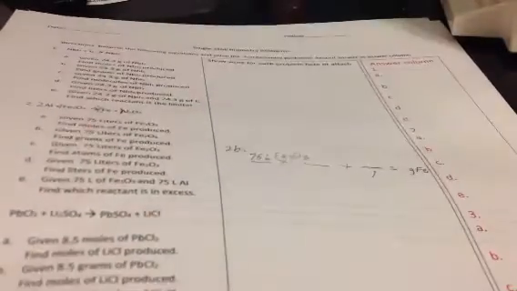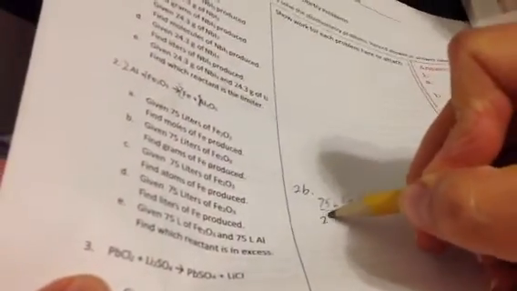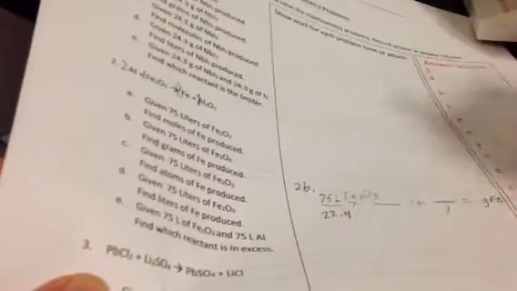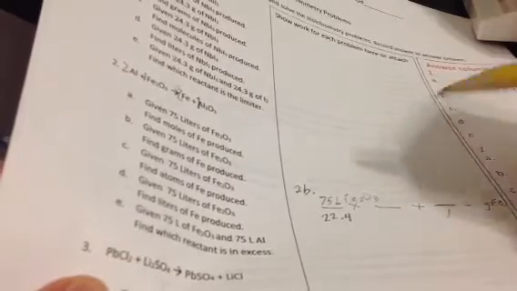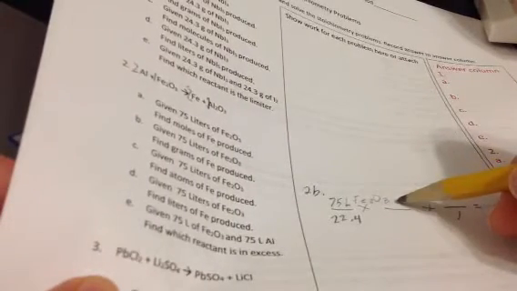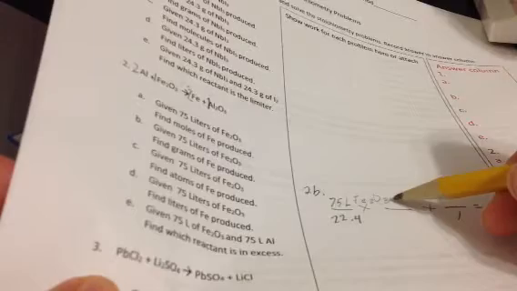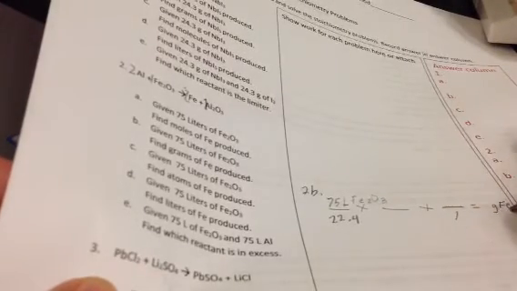So I'm going to set this paper down and show you what you plug and chug, and hopefully it stays in focus. Okay, so I've got 75 liters, and if you've been given liters, then underneath it you put the number from the box, which is 22.4 liters. So that's going to be 22.4. In this location, it is the coefficient of what you're trying to find. So what am I trying to find? I'm trying to find grams of Fe.